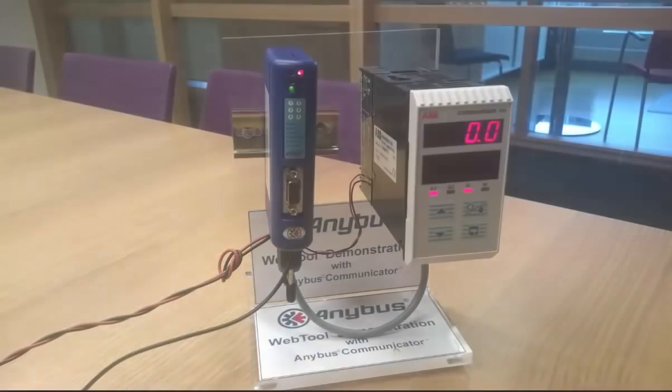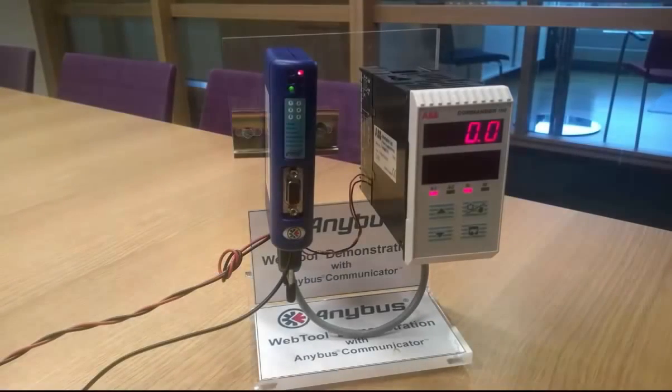I have connected the ABB controller to the Anybus Communicator via the serial port. The communicator is in turn connected to my computer so I can set up the configuration.